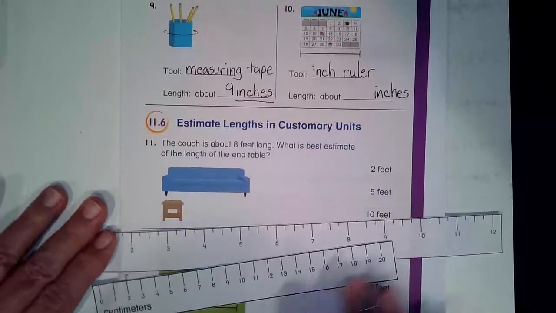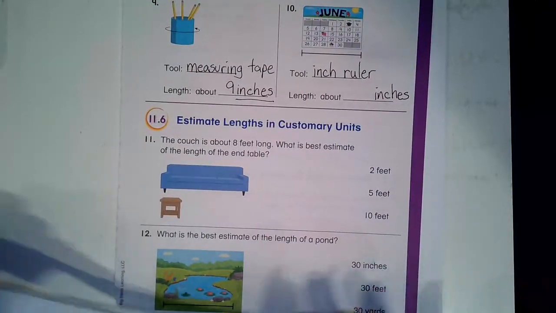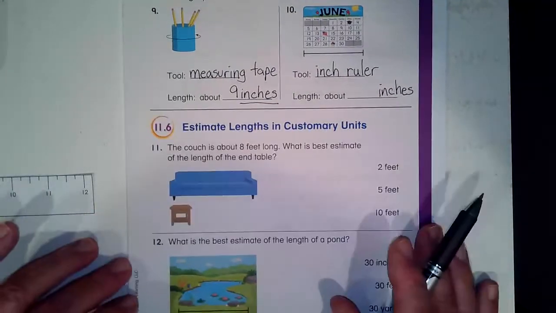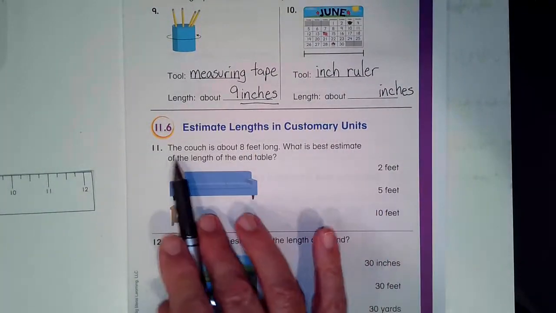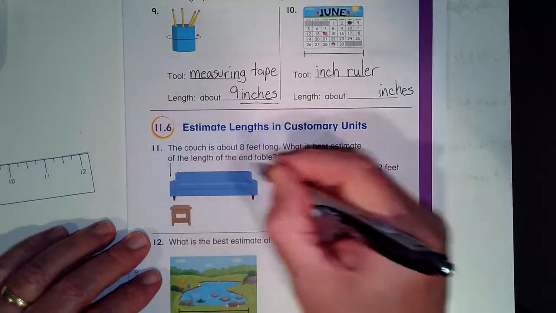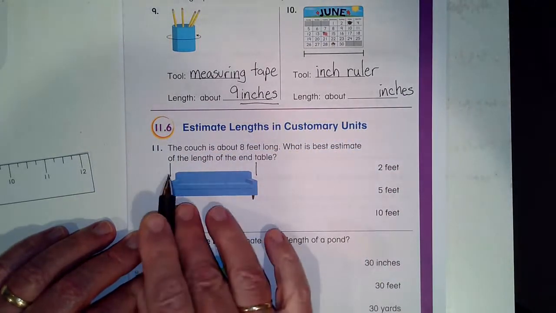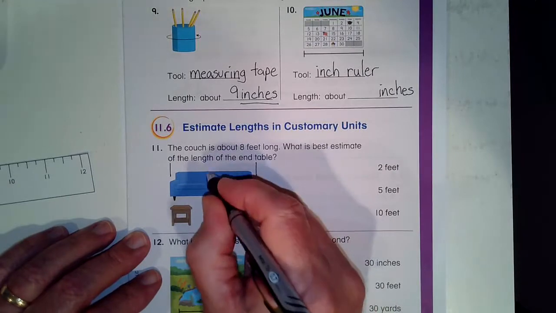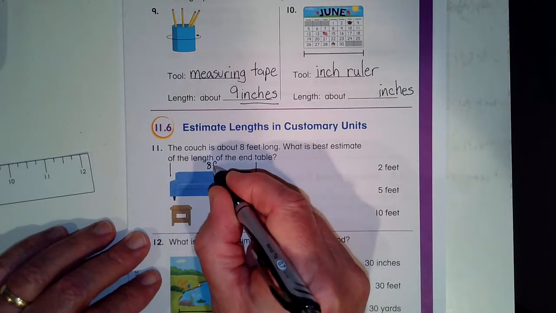Let's go to this. To estimate the length of the couch, or customary units. The couch is about 8 feet long, right? So in my brain, I can draw a line at the beginning and the end and say 8 feet.